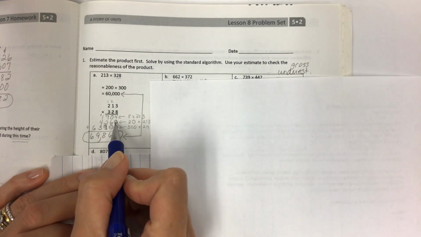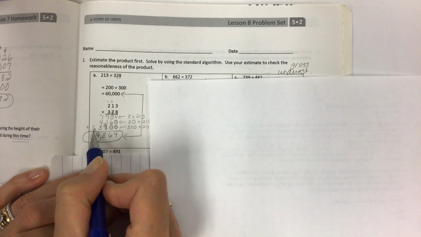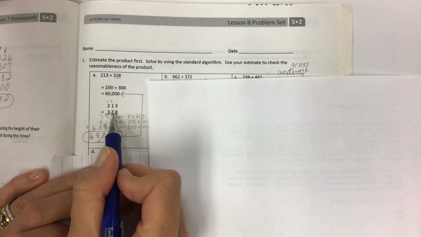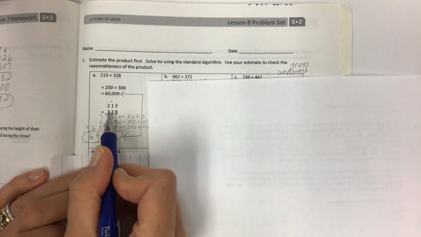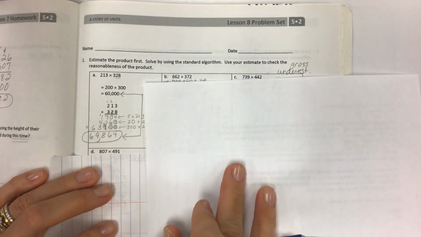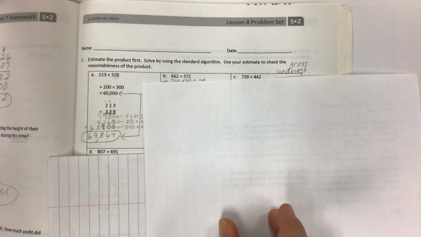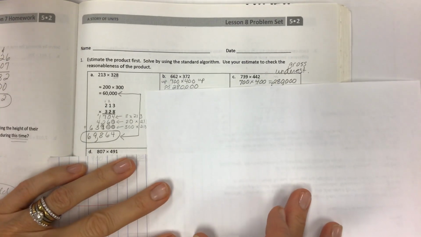So very, very important. Don't go on if you don't understand why you need these 3 lines. This line here is for the 8. This line here is for the 2. This line here is for the 3. Okay? Now I'm going to go a little bit faster because we don't want to spend 5 minutes per problem. First of all, estimate.